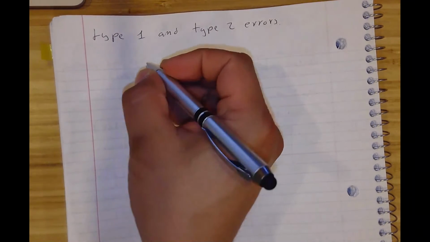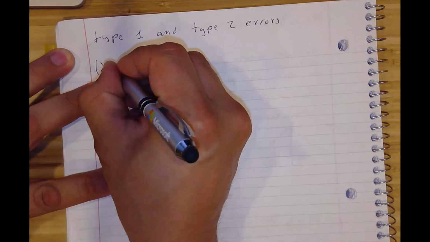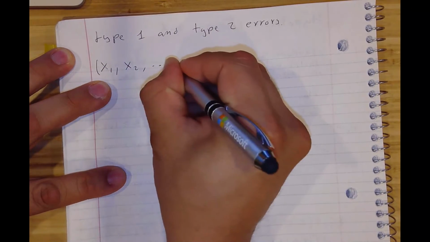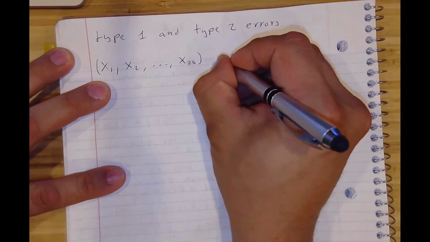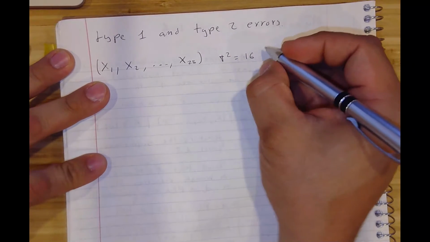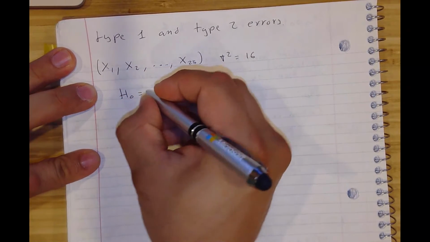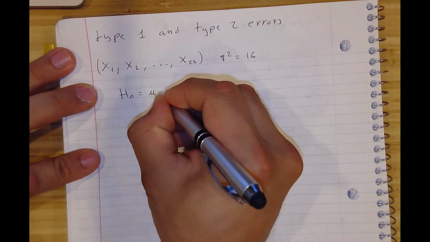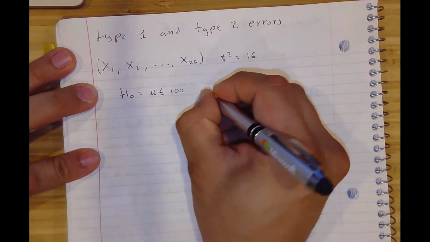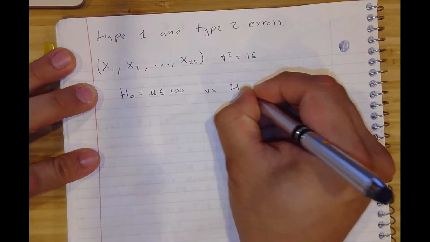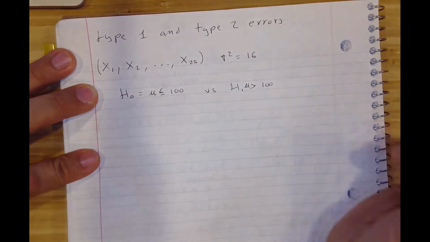Taking an independent and identically distributed random sample, let's say we have x1, x2, up to xn, of size 25 and variance equal to 16, we can have the null hypothesis where the mean is less than or equal to 100 versus the alternative hypothesis, the mean greater than 100. Right?